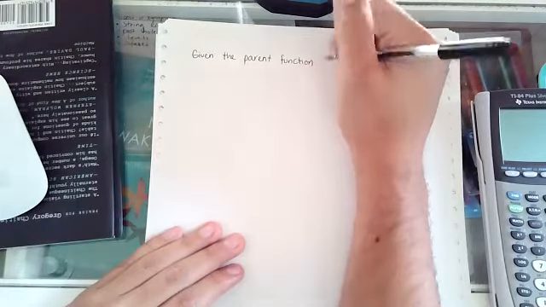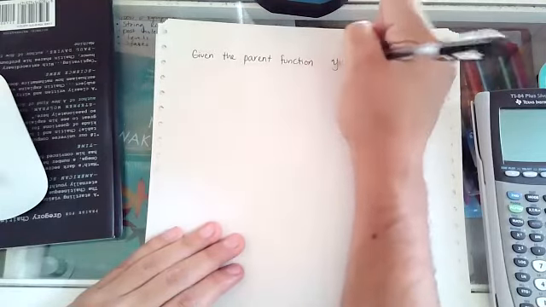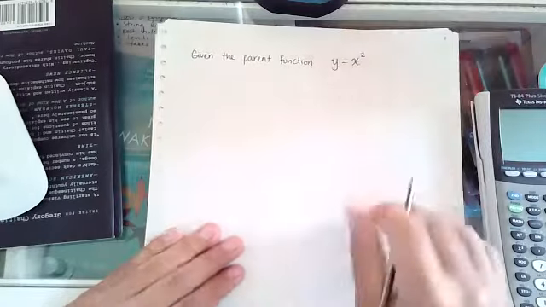So let's take a look at some transformations. Given the parent function, let's say y equals x squared.